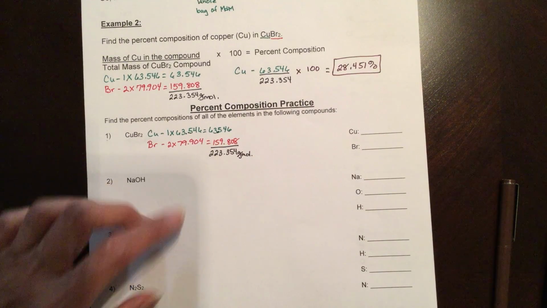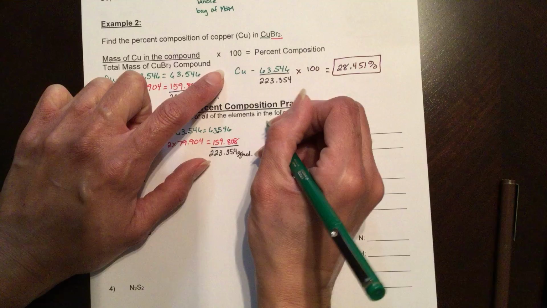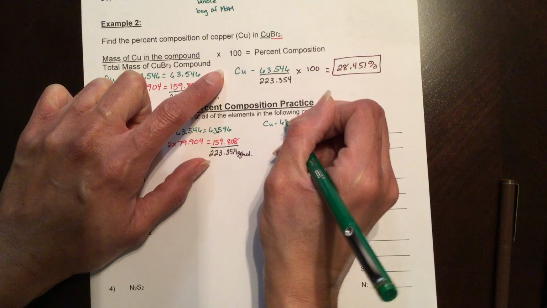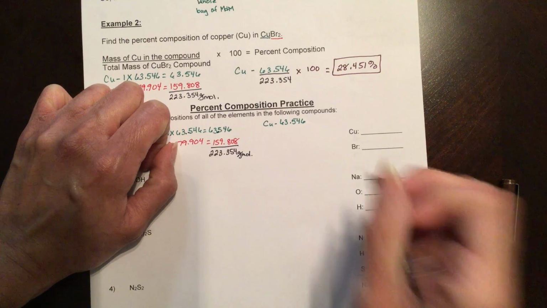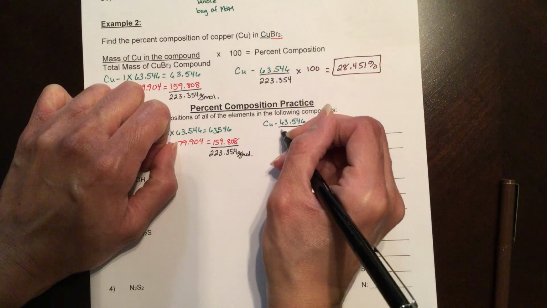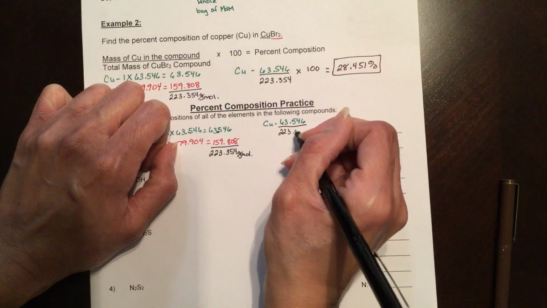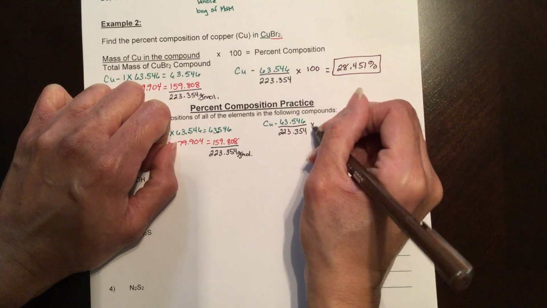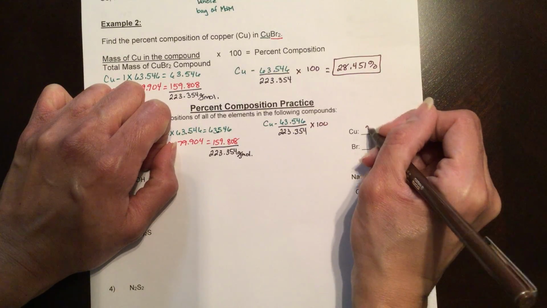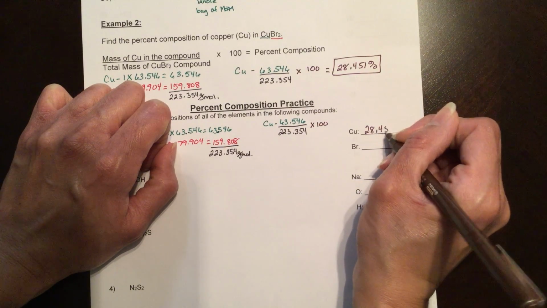Okay. Rewrite this part right here too. Copper. And we said was 28.451%.